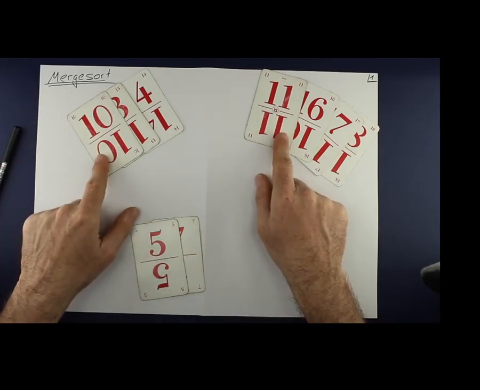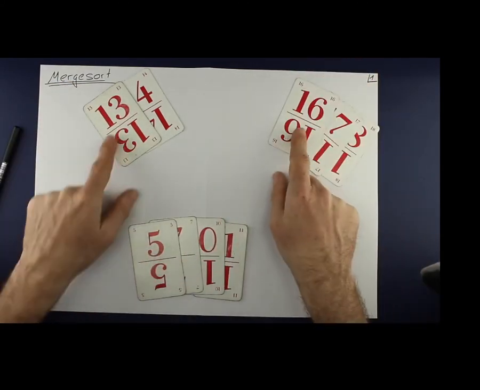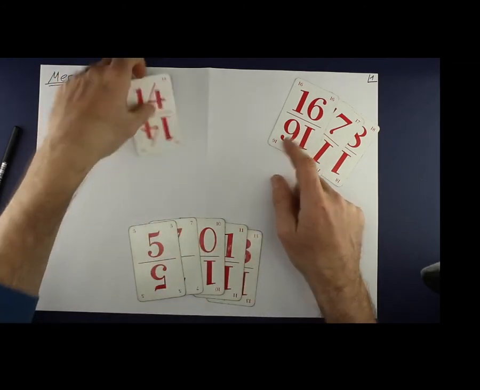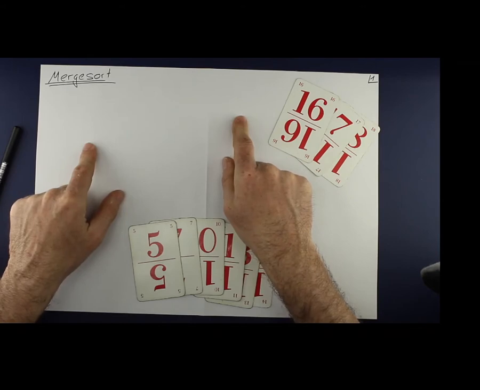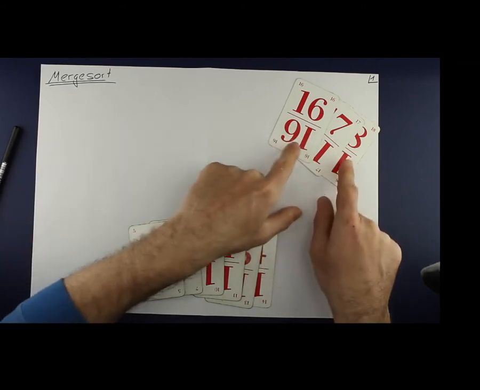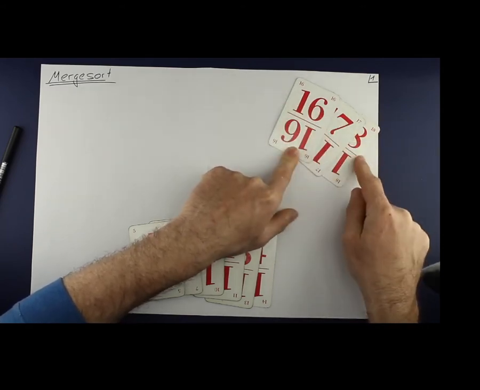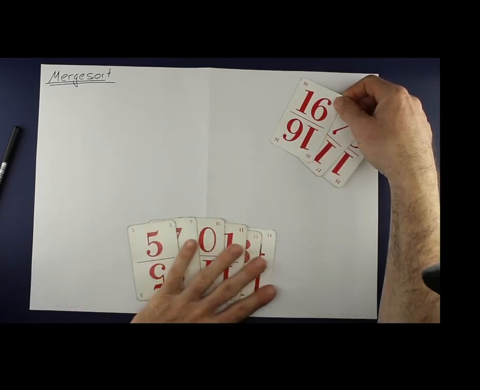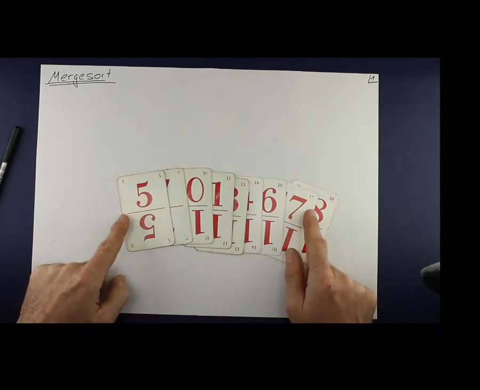Let's compare these two cards. Now this deck is empty. If this deck is empty, the other cards are the only ones remaining. This deck was sorted, so we can take the remaining cards and without any work put them here, and now we have a sorted version of our deck of cards.